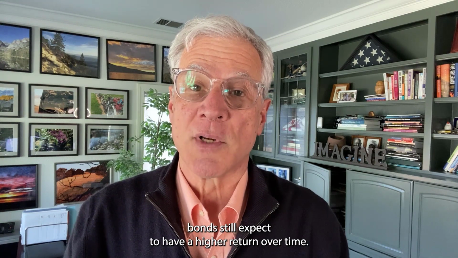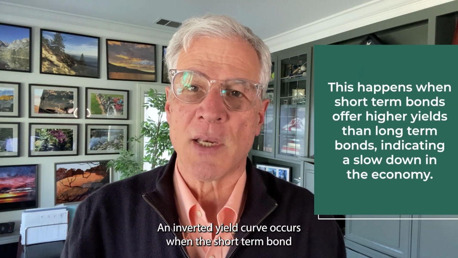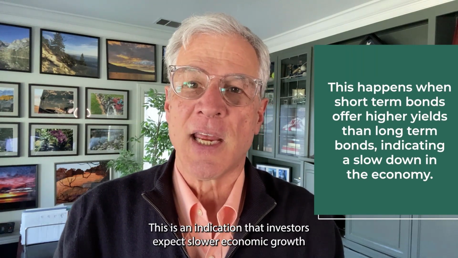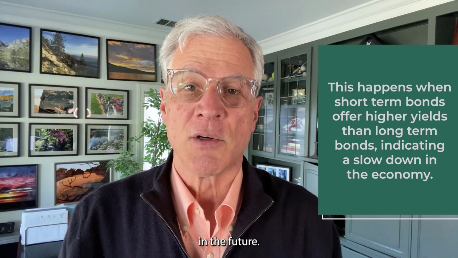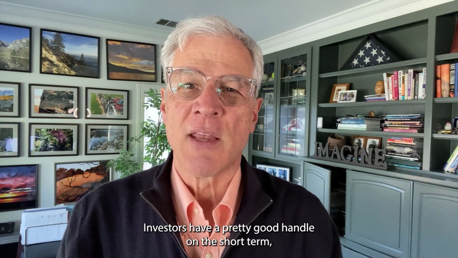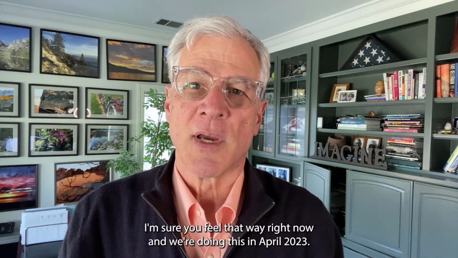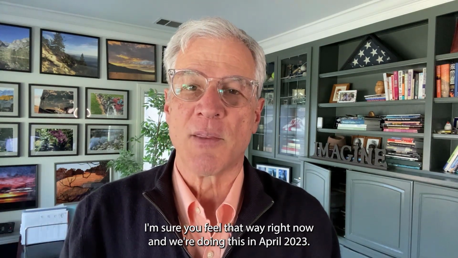higher return over time. An inverted yield curve occurs when the short-term bond yields are higher than the long-term bond yields. This is an indication that investors expect slower economic growth in the future. Investors have a pretty good handle on the short term, but have concerns about the longer term. I'm sure you feel that way right now, and we're doing this in April 2023.